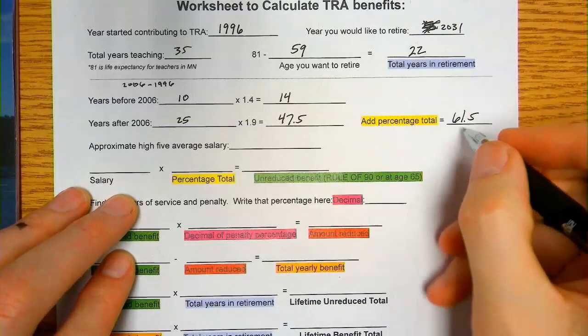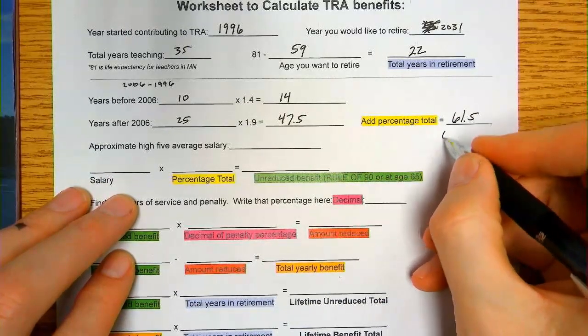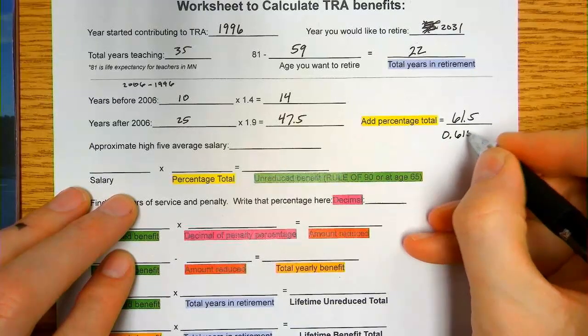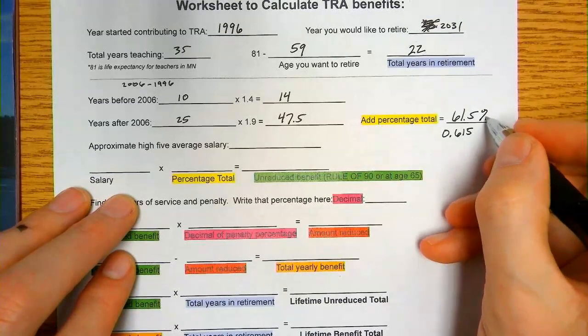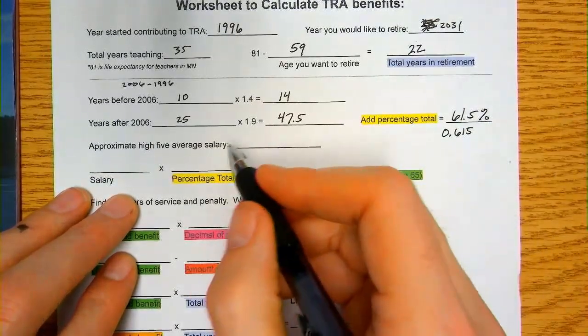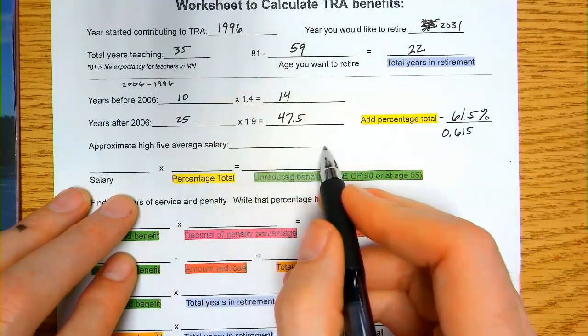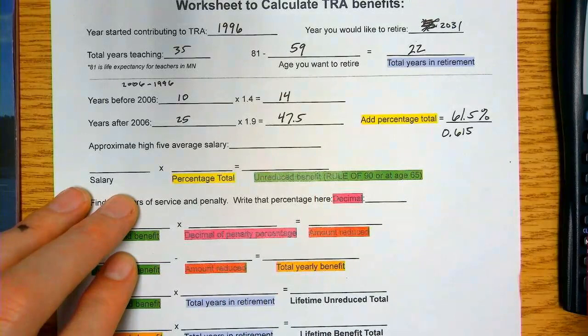Now we want to write this as a decimal, so we're going to put that down here. So this is the one we're going to use. That's going to be 0.615. All right, that's in a percent, so percent to decimal, we move the decimal place two places to the left. Now, this is where we get a little interesting. What do you think your high five salary might be? Right? Let's say 90,000.